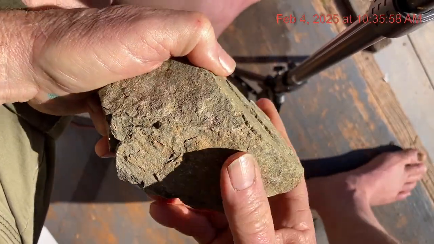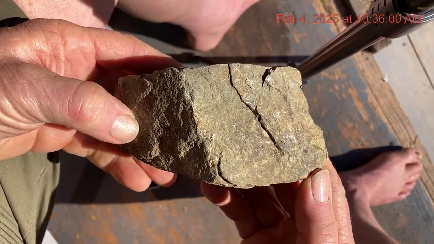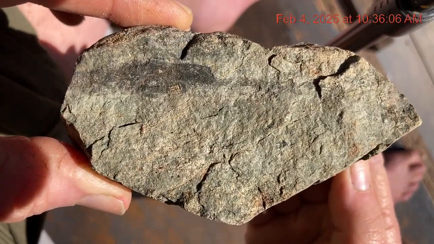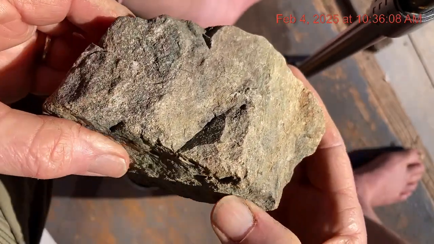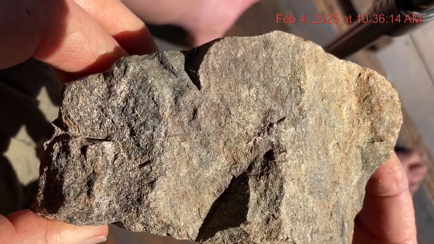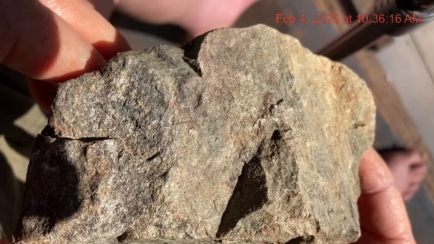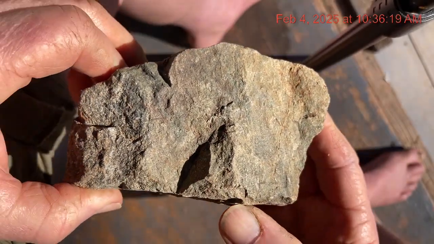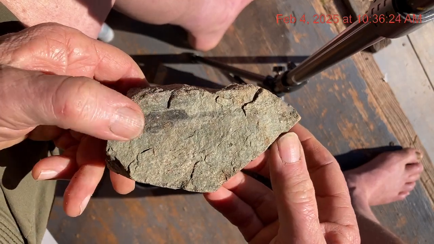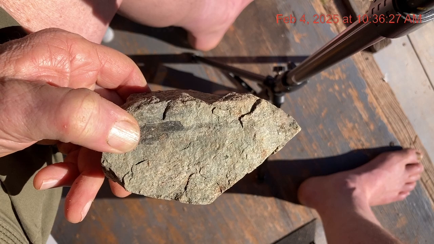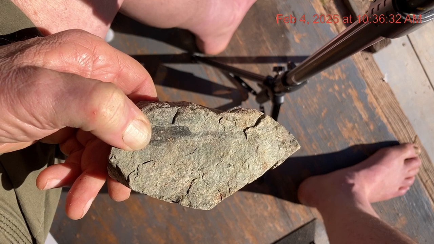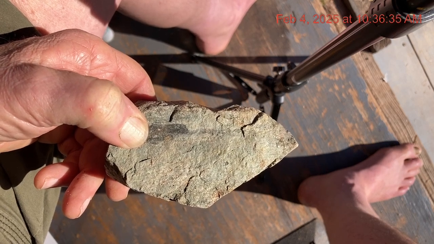Here's our last rock for this time. Do you notice anything about this rock? Well, I noticed that I can't see mineral crystals. If they're there, they're teeny tiny. I also notice that it's kind of greenish in color. And if you've ever eaten pistachio nuts, then we could say this is pistachio green.